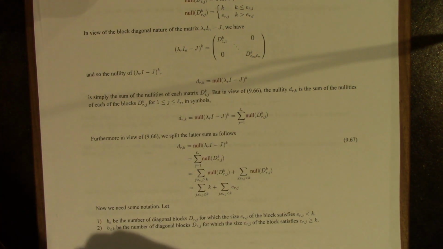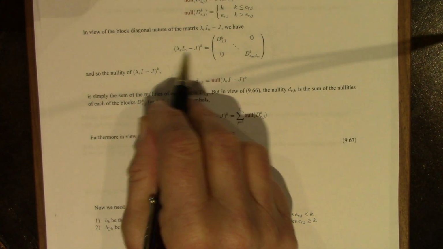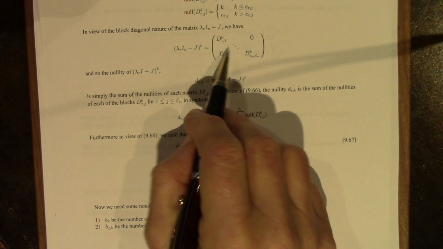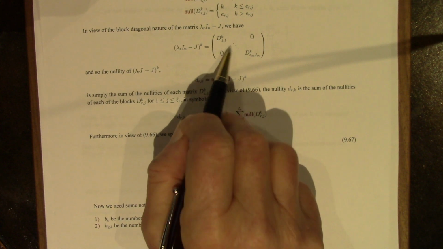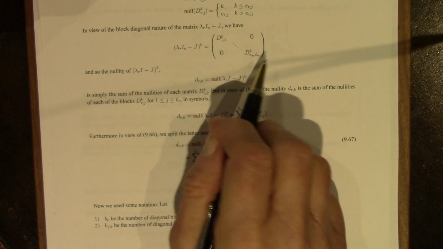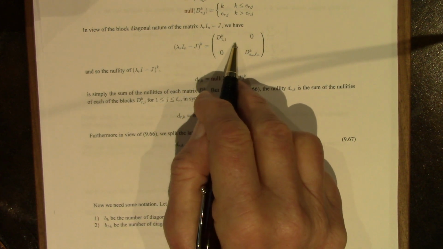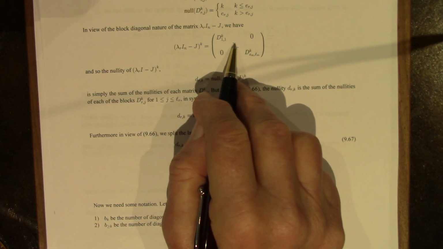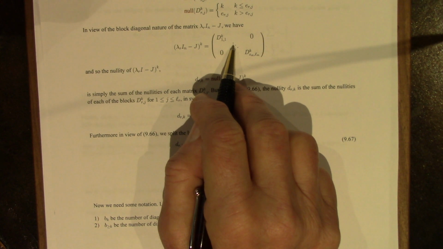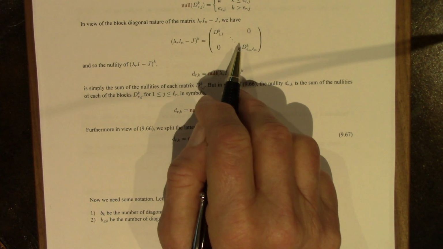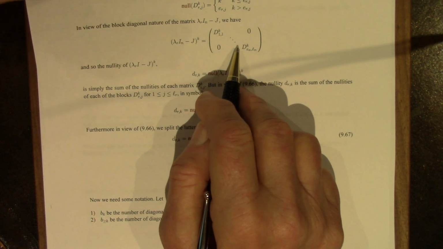That's probably easier to see if you think in terms of the rank. The rank of this matrix is the sum of the ranks of these blocks, because they don't have any interaction with each other. If we've got some independent columns here and some independent columns from the next diagonal block, all those columns put together are still independent. So the ranks work that way, therefore the nullities do also.